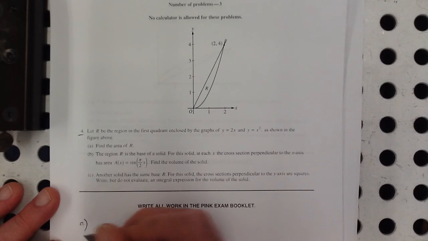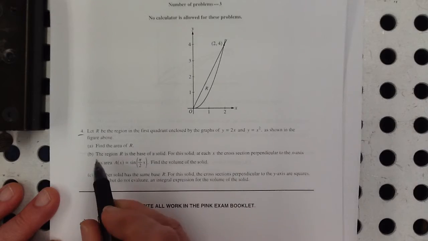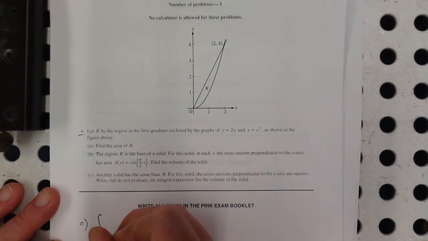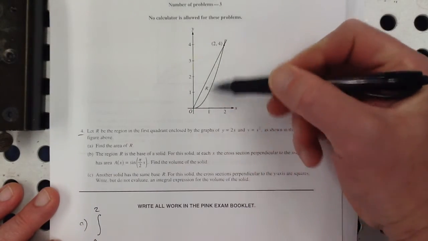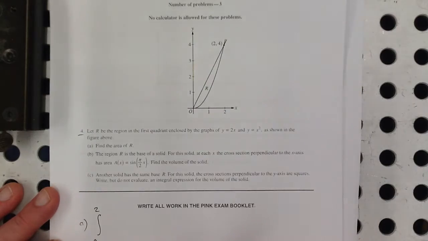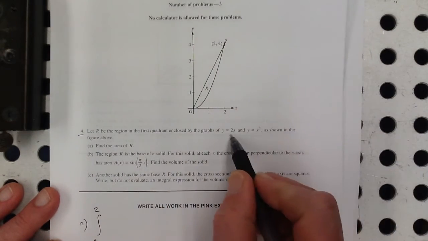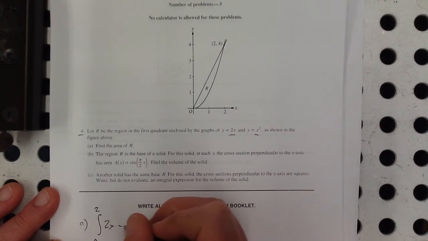So the area of a region like this is the integral from 0 to 2. I'm going like this because I'm imagining that Riemann sum, right? The area as we go through this way, of the top one, that's top, minus the bottom one.